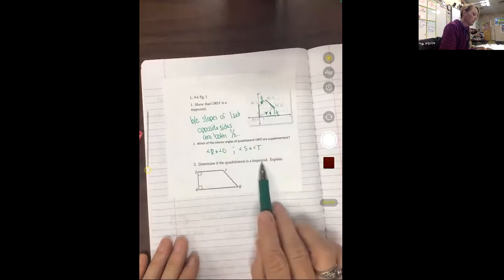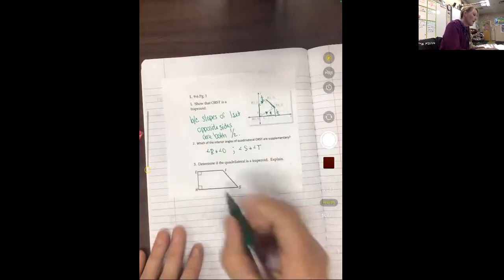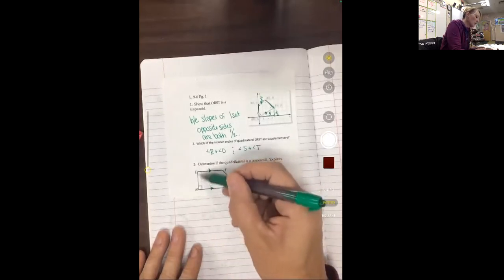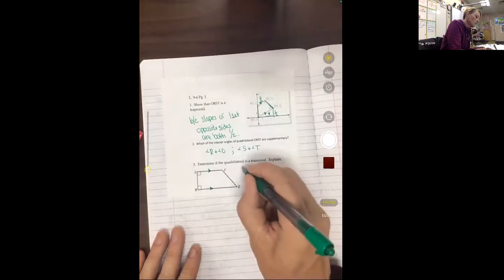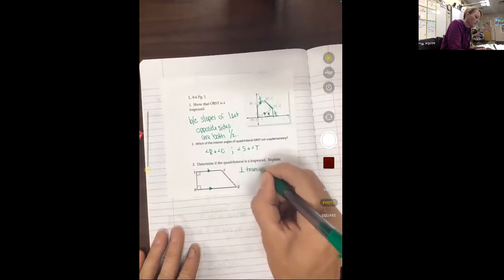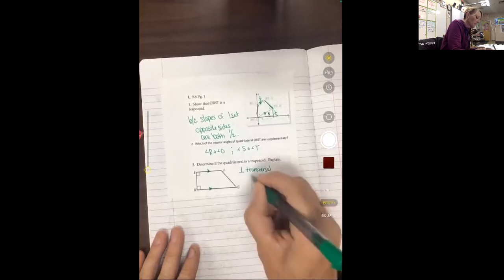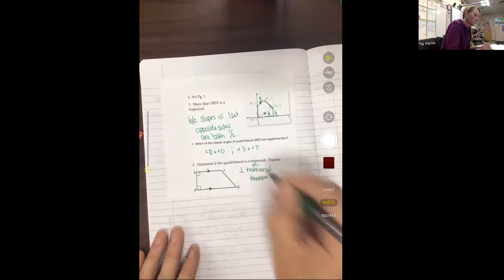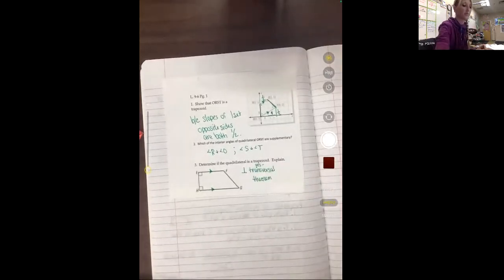Okay, we're going to determine if the quadrilateral is a trapezoid. It is a trapezoid, and these have to be parallel because both of these are right angles. So this is by the perpendicular transversal theorem. So yes, it is a trapezoid because of the perpendicular transversal theorem.